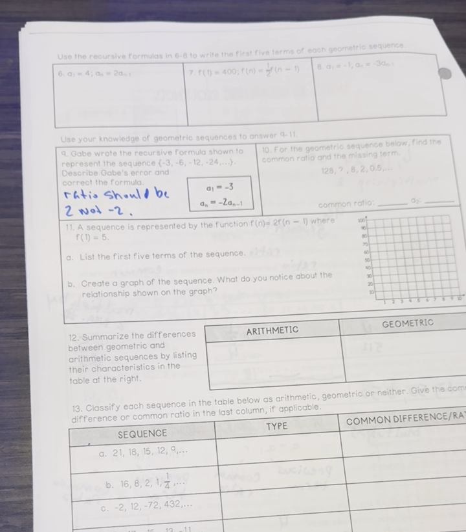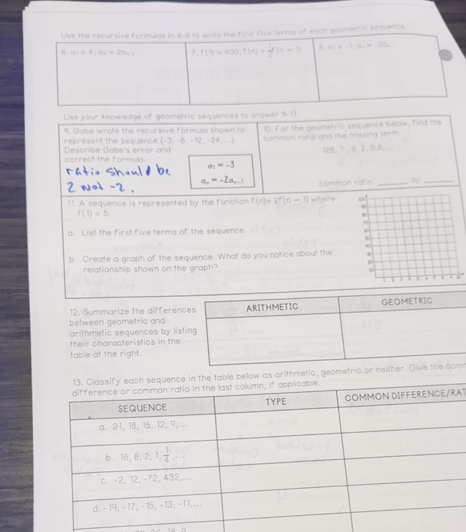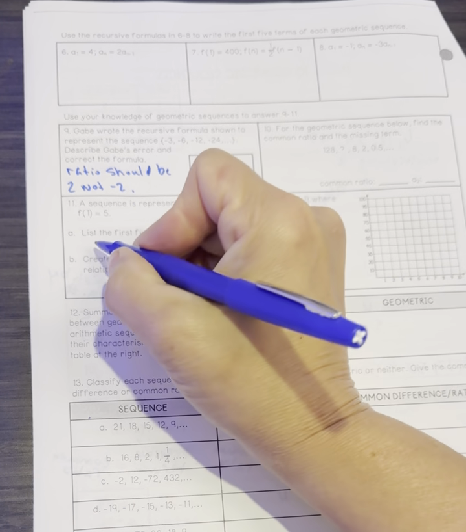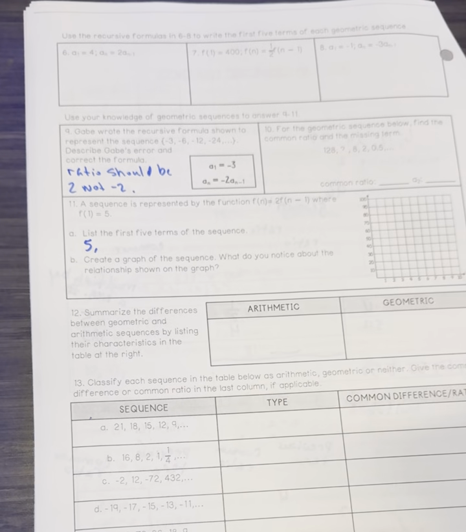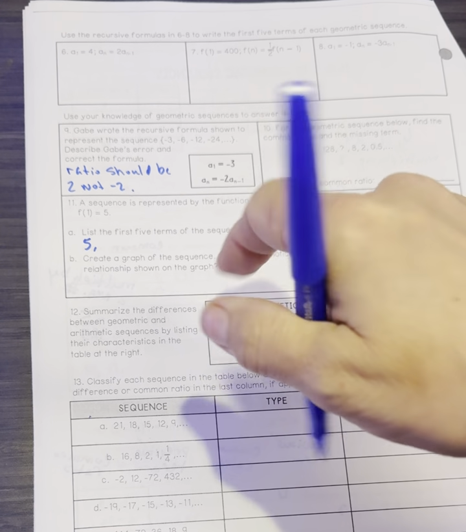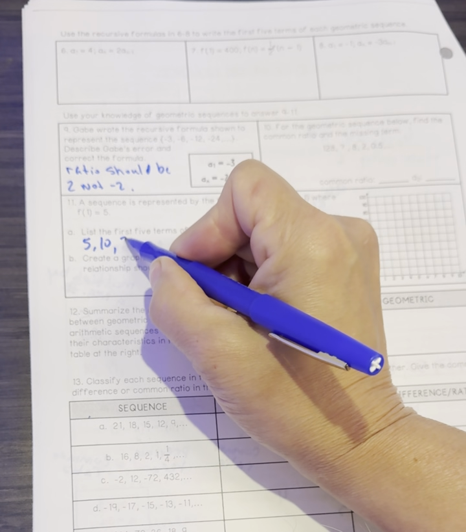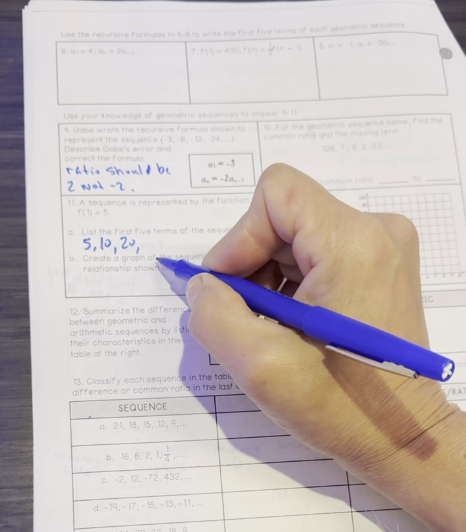Number 11. Okay, so what's our first term? F of 1 is 5. And what are we doing to it? Multiplying by 2. 10. And our next one would be 20. And that's 3.